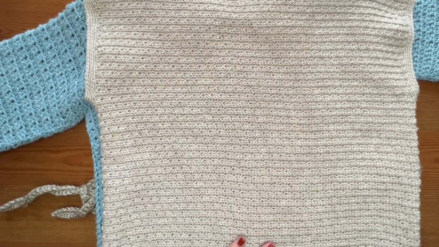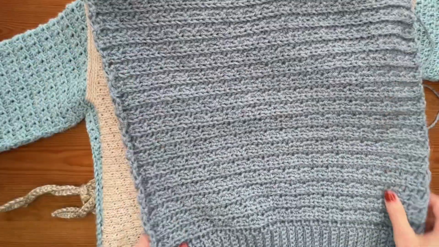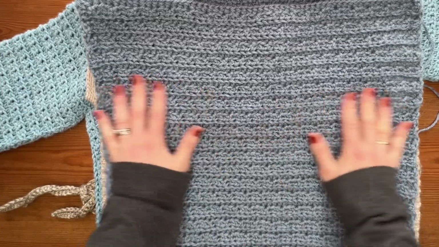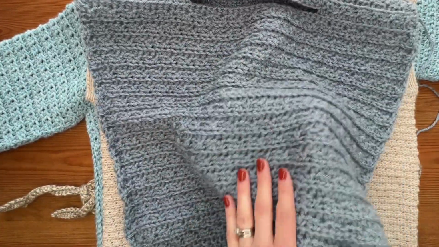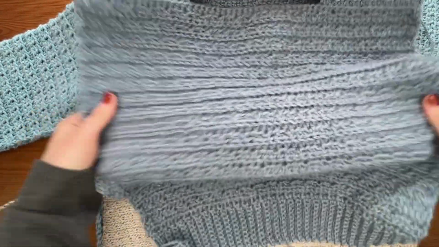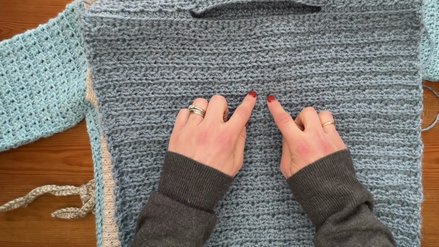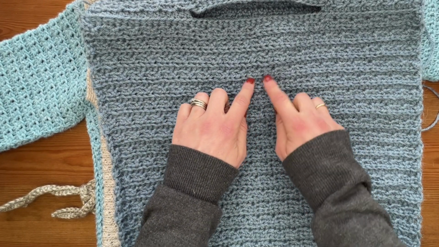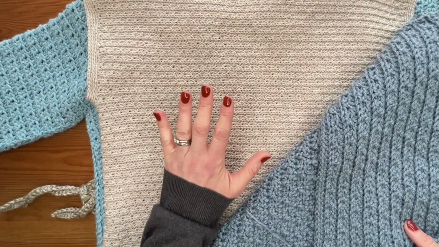And now the other thing I wanted to show you: this is worked with a fingering weight yarn. I have in progress, with lots of ends on it, a worsted weight yarn version of the same stitch. I can't remember what yarn it is, but it's quite a fuzzy and fluffy yarn, and you can see that the stitch definition is absolutely there for these sections, but it is a little more lost in the other parts of the texture than on the fingering weight yarn.